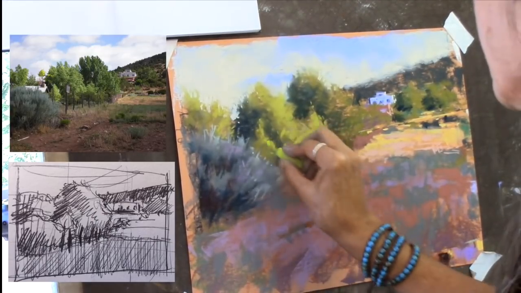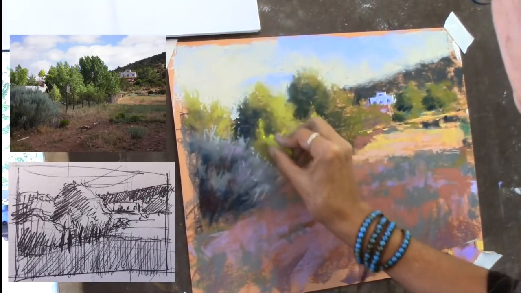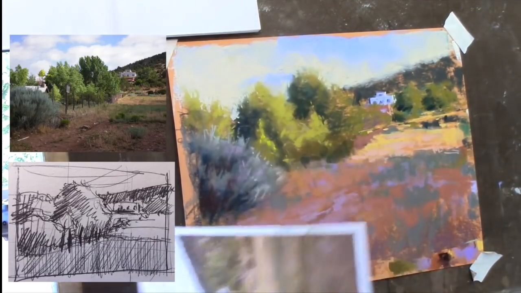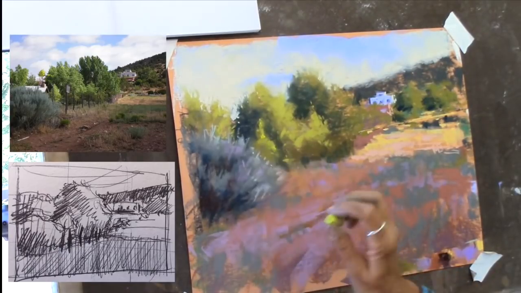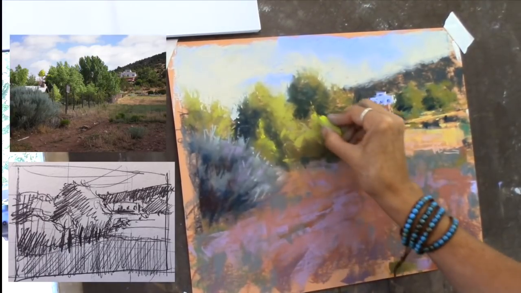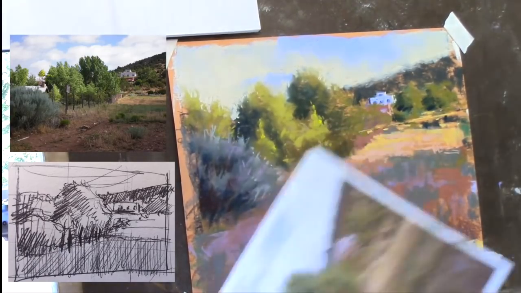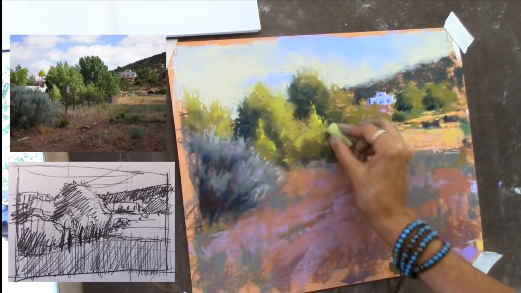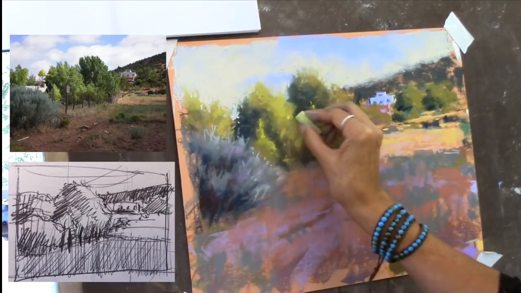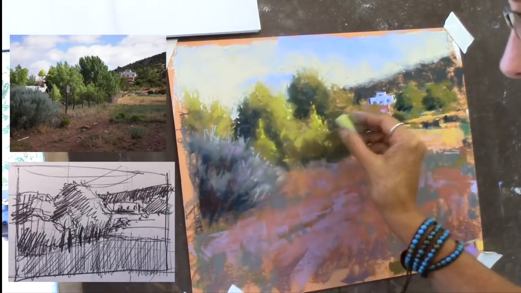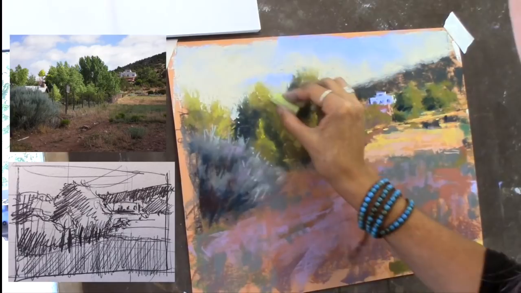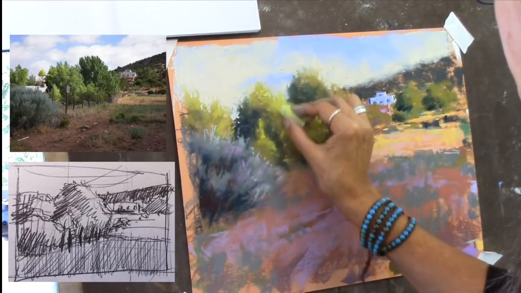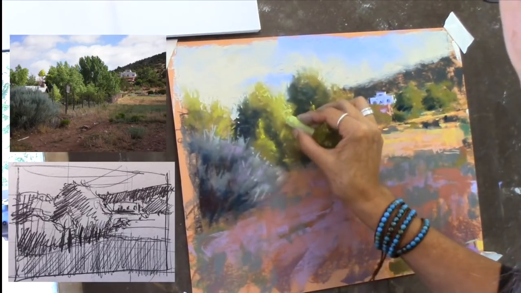Give me some really light lights. Don't be afraid to go ahead and give some things some power. I'm going to go ahead and get these really light lights here, because there's kind of sparkling of light on this foliage, so I'm going to play with that idea a little bit.